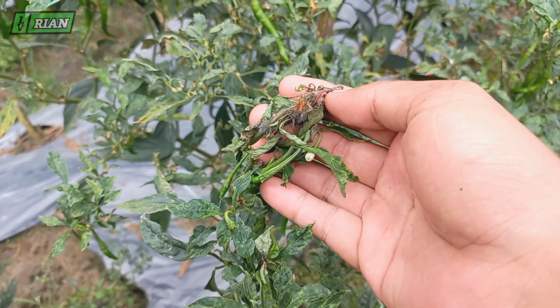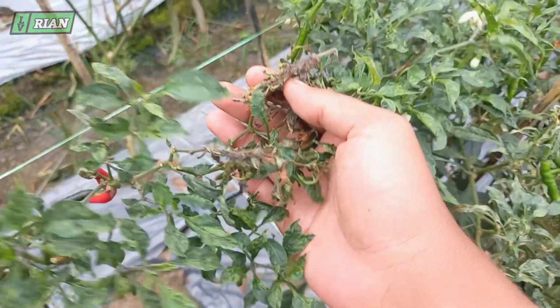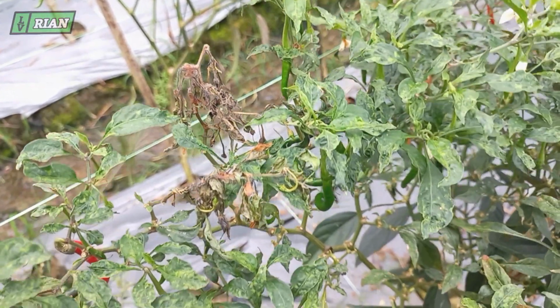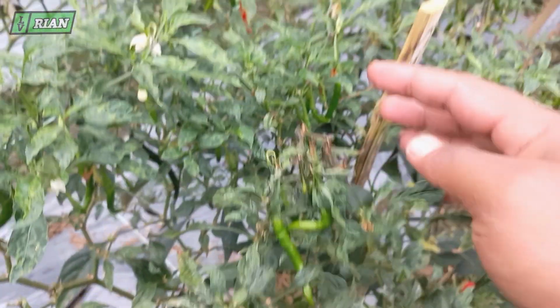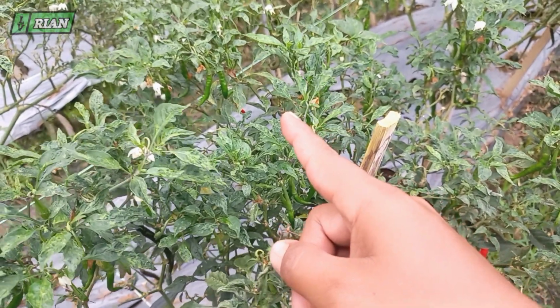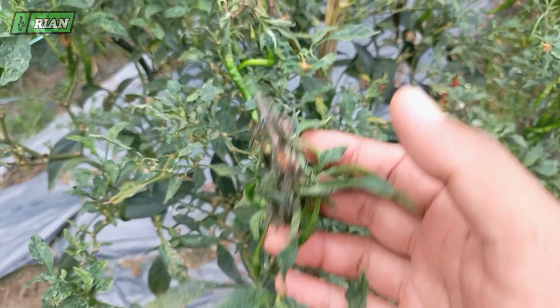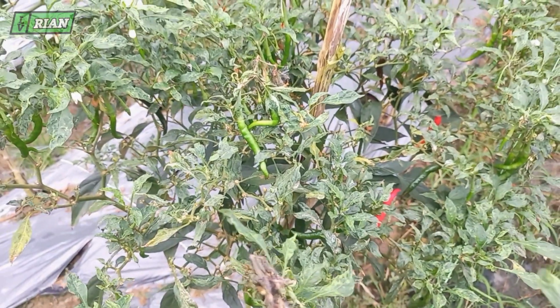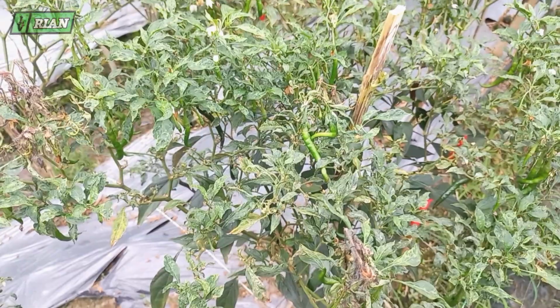This is an example of visible damage caused by branch rot in chili plants, often associated with stem twig rot caused by fungi such as Phytophthora capsici or other fungi. In short, branch rot causes chili plants to wilt, rot, and often die, resulting in significant losses for farmers. This disease is especially detrimental during the rainy season and high humidity conditions due to its rapid spread.